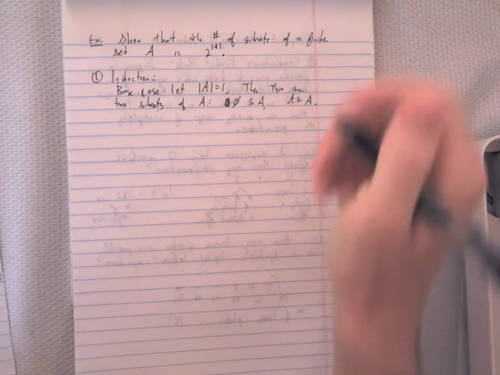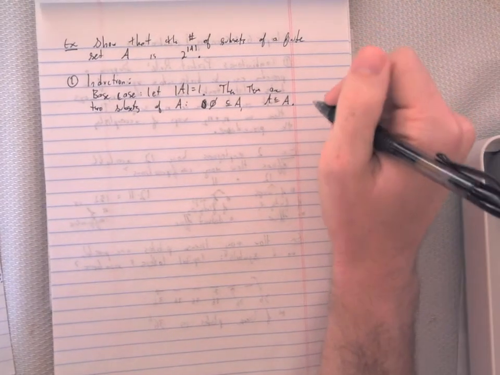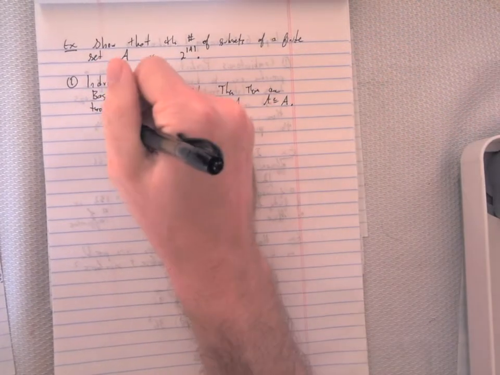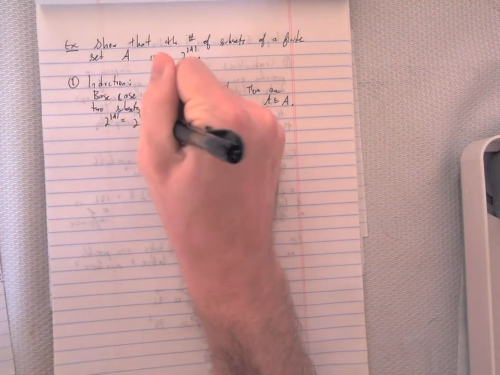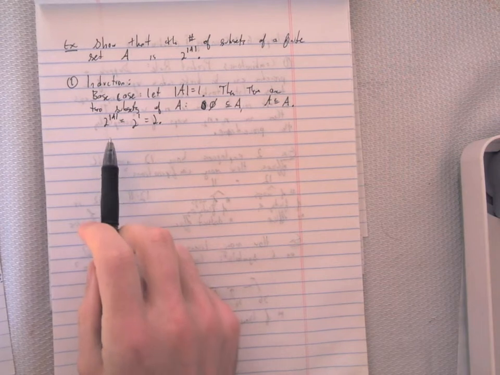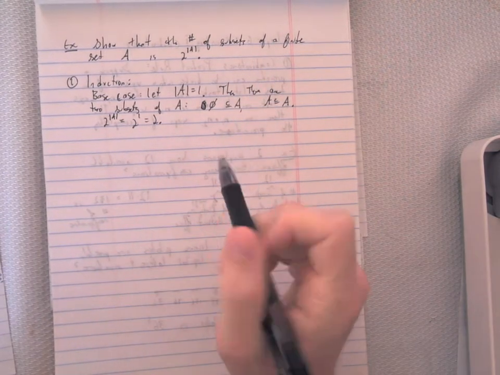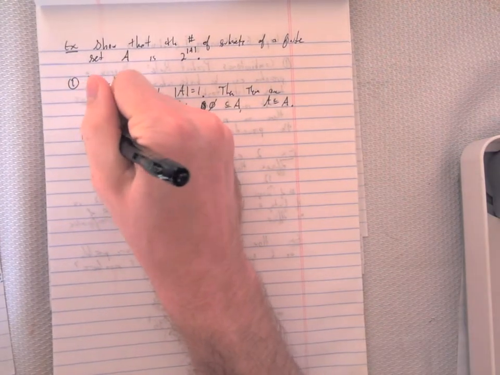So there are 2 subsets, and that's the same as 2 to the cardinality of A, which is 2 to the 1, which is equal to 2. So we've proven the base case. Now for the inductive step.